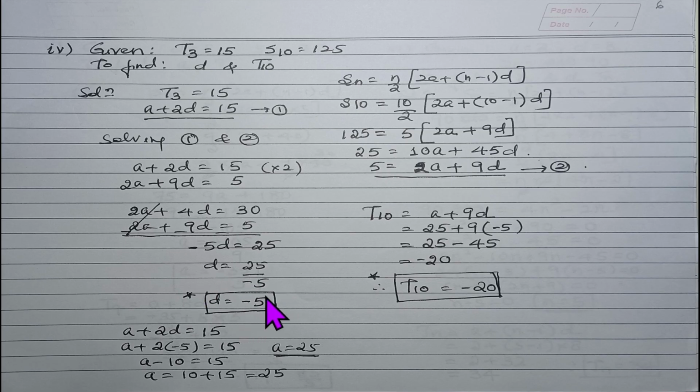So we know the value of D here. Put the value of D in one of the equations. So I have taken the equation A plus 2D is equal to 15 here. Put the value of D here. A plus 2 into minus 5 is equal to 15, and A minus 10 is equal to 15. A is equal to 10 plus 15, that is equal to 25. So we got the value of A as 25.